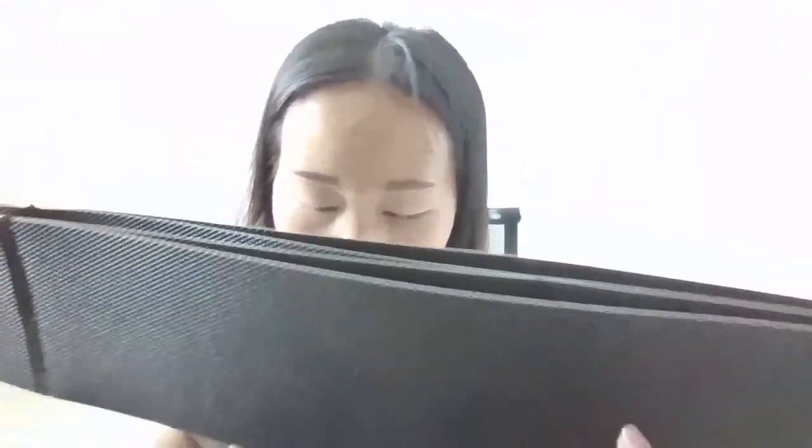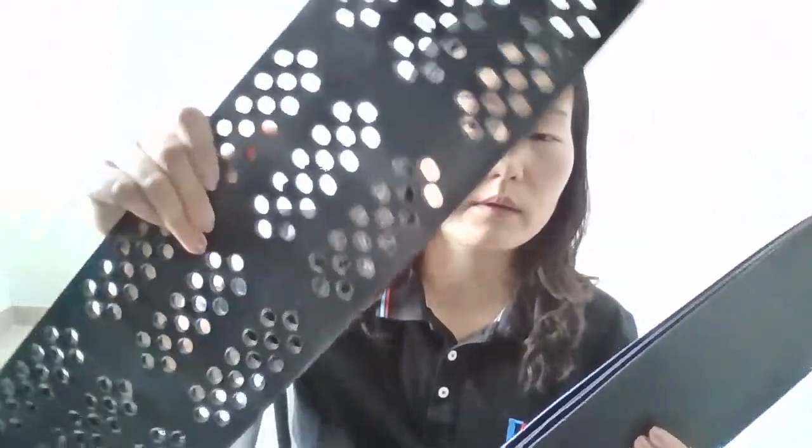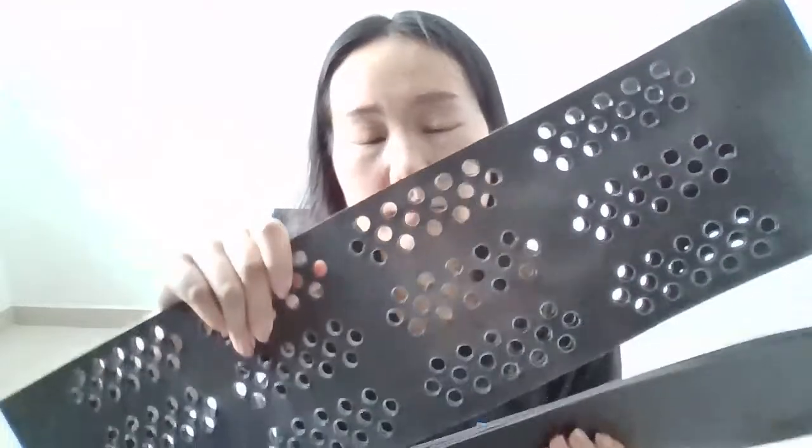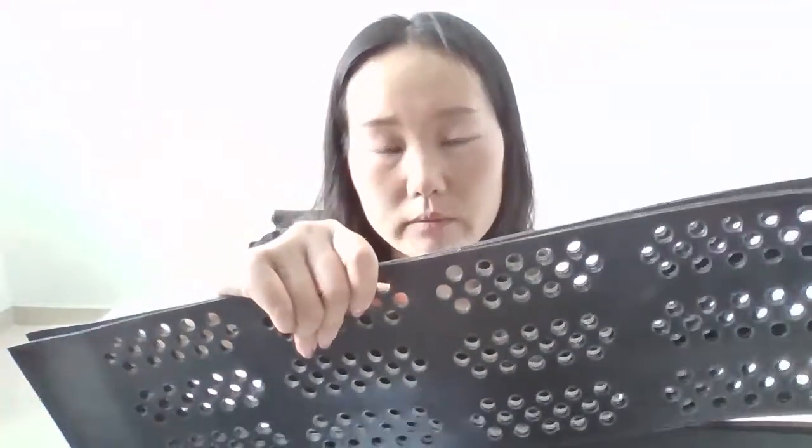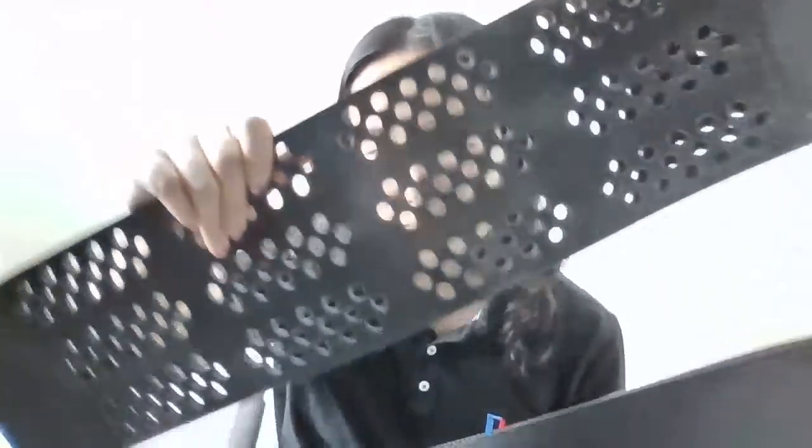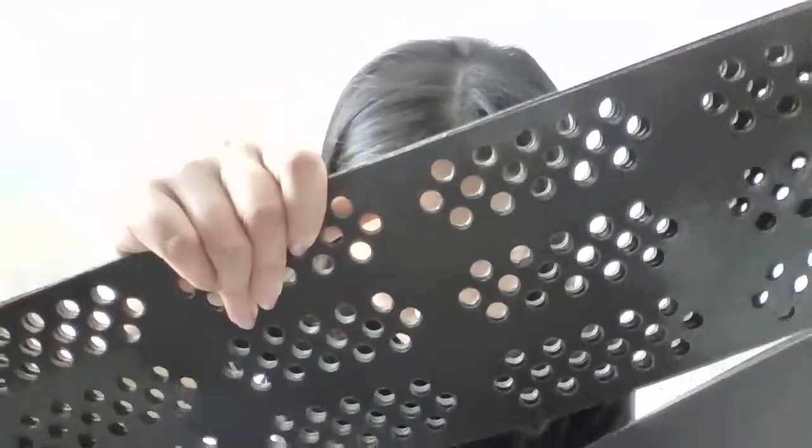This perforated Geocell can help drain away the water. The water goes through the holes and drains away quickly.